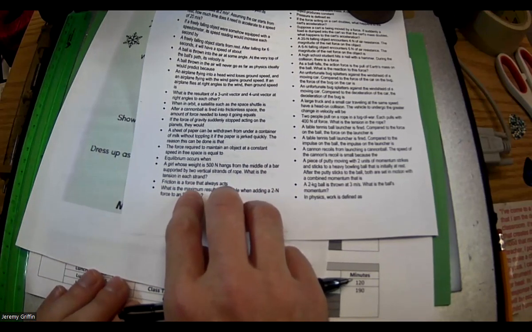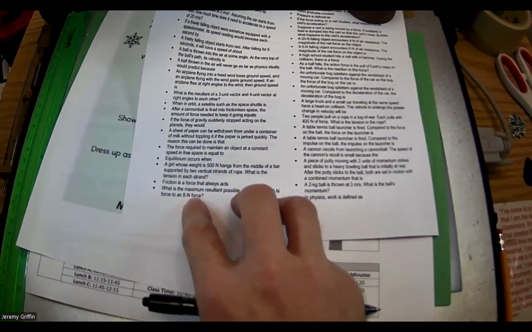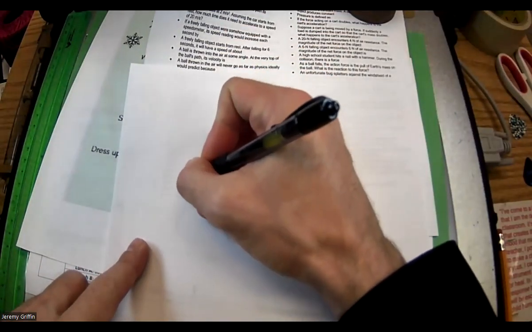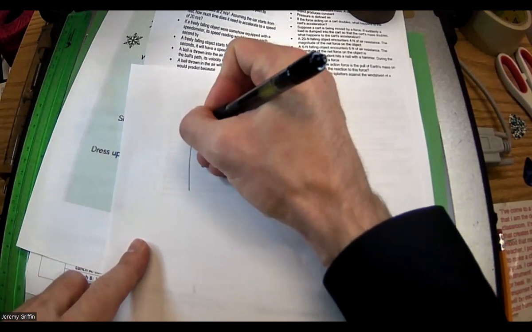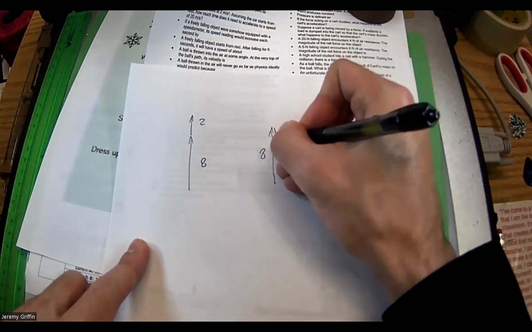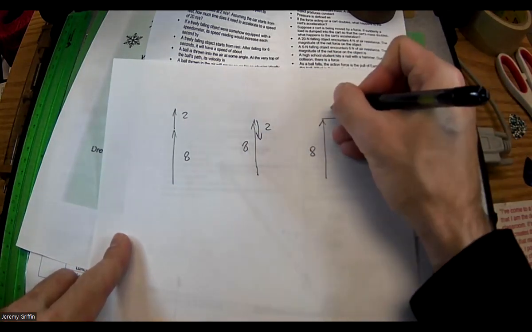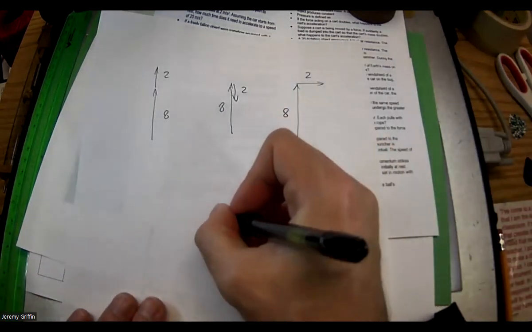What is the maximum resultant from 2 newtons and 8 newtons? Now, there's lots of ways you can combine 2 newtons and 8 newtons because these are vectors that could be in 2 dimensions, 3 dimensions. So I could do 8 newtons and 2 newtons like this. I could do 8 newtons and 2 newtons like this. Okay, those connect all tip to tail, right? But really, it might be something like this.